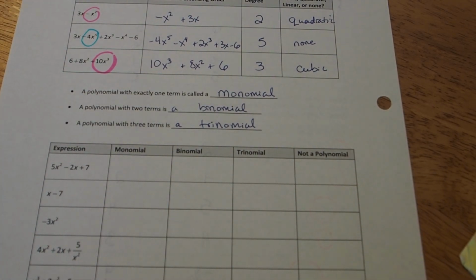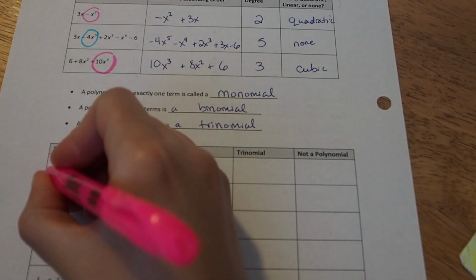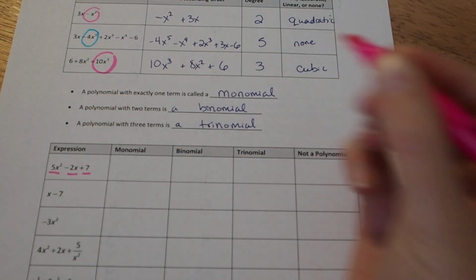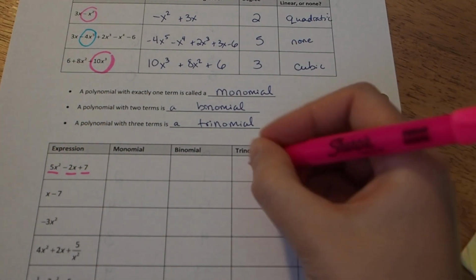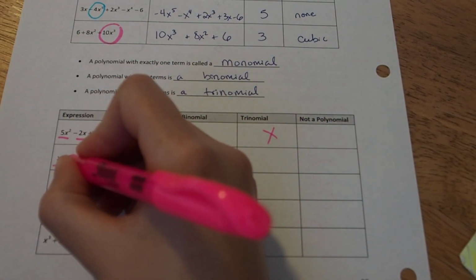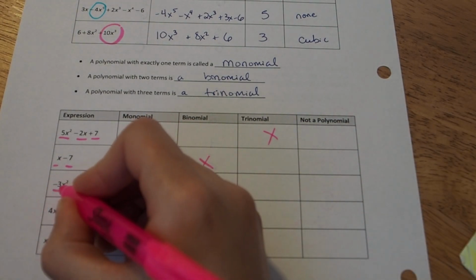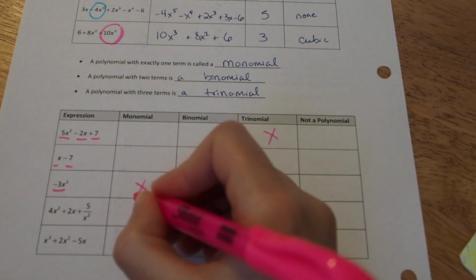Okay? So the first one, I can measure terms as separated by additions and subtractions. This first one has 3 terms. That's going to make it a trinomial. The next one has 2 terms. It's going to make it a binomial. The next one only has 1 term. That makes it a monomial.